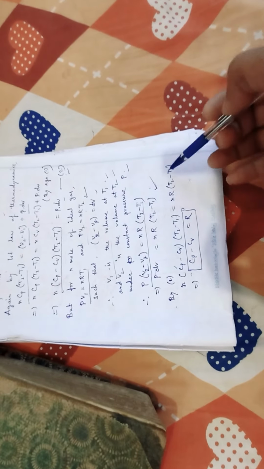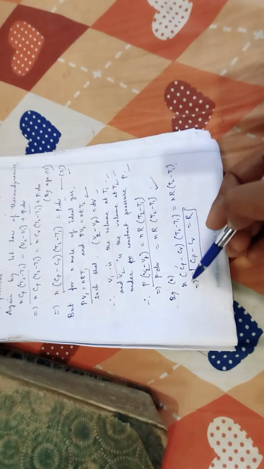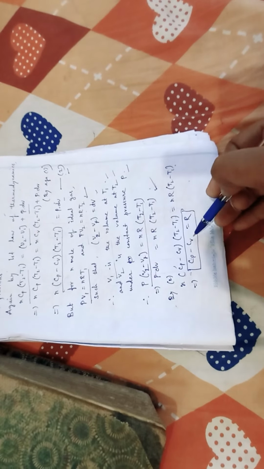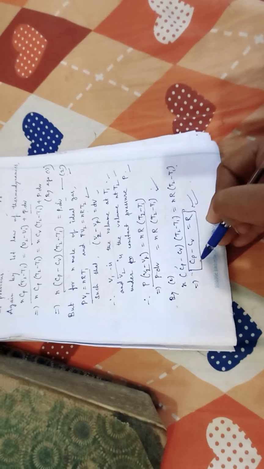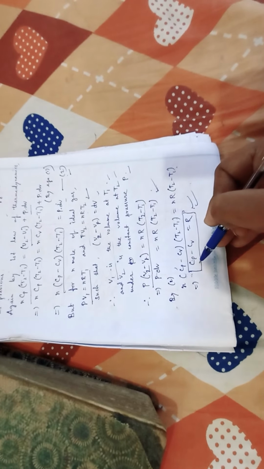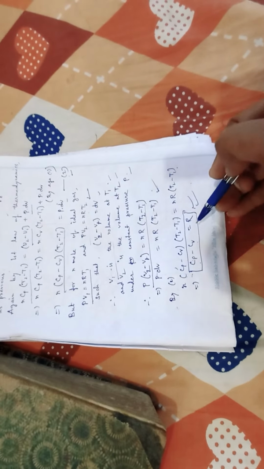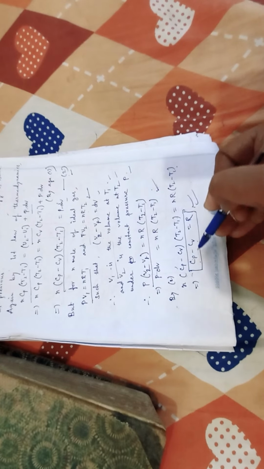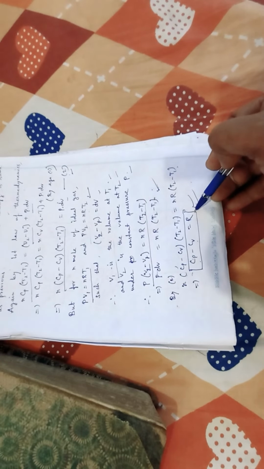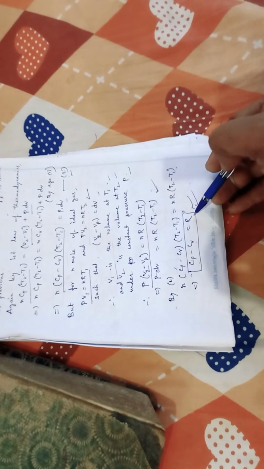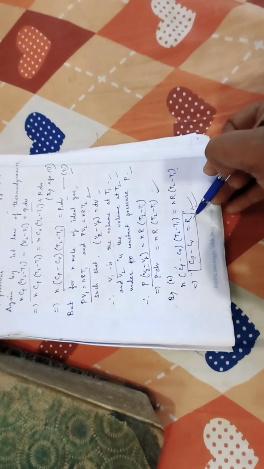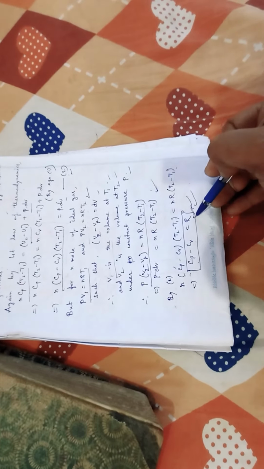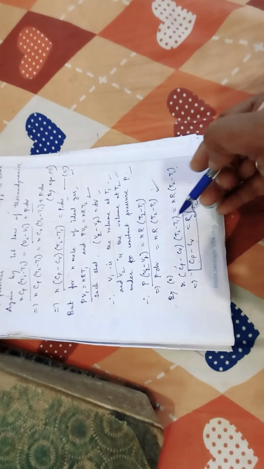If we cancel the same terms on both sides, we get Cp minus Cv is equal to R. This is the relation between the specific heats at constant pressure and at constant volume. Their difference is equal to the ideal gas constant.